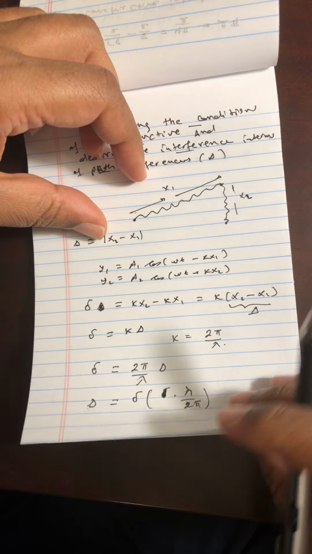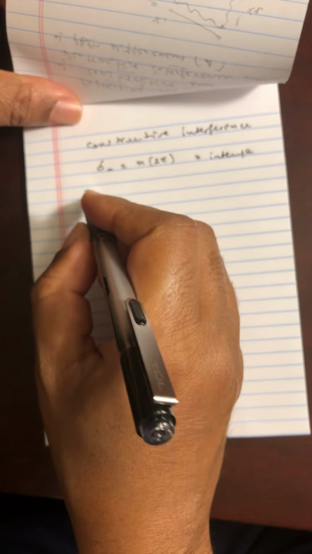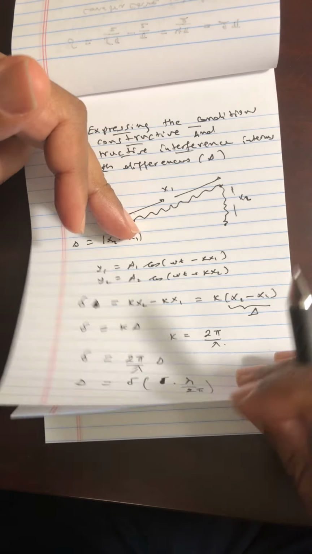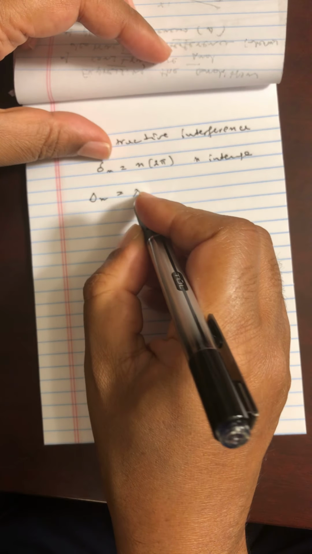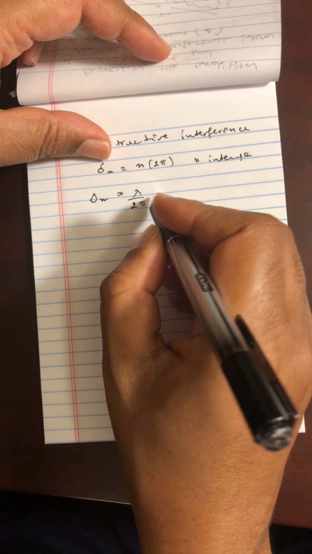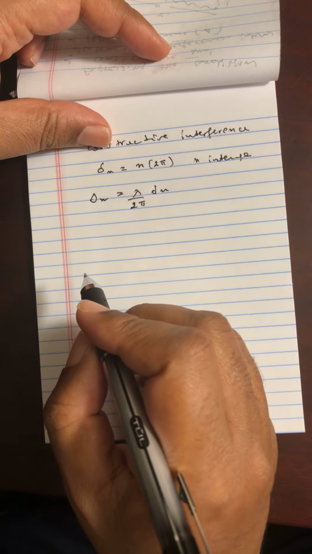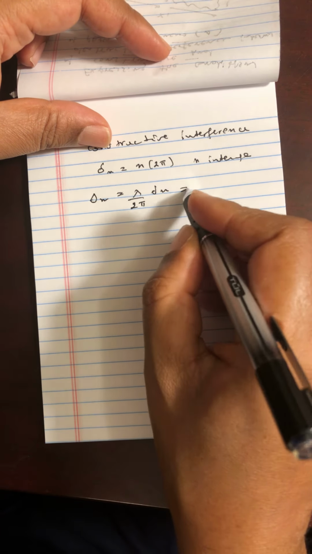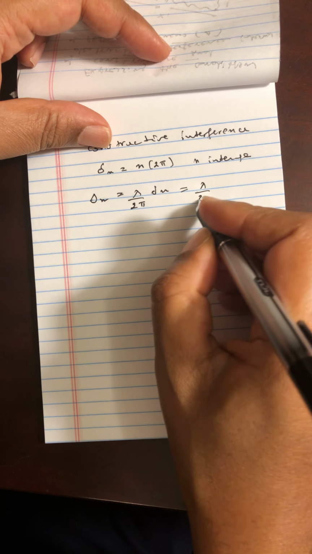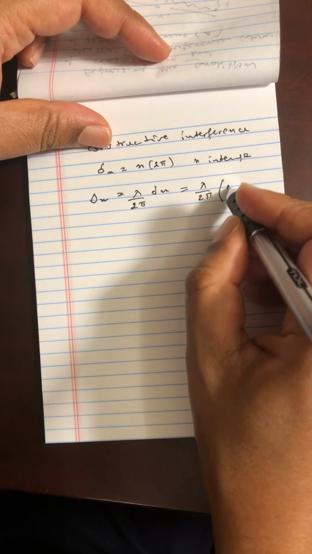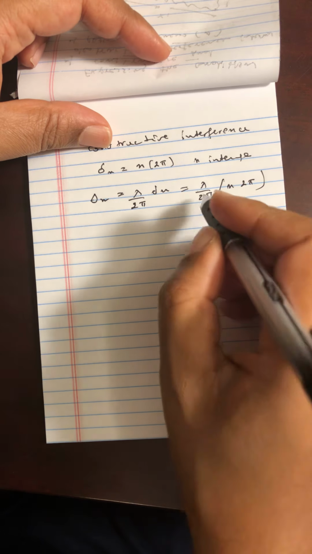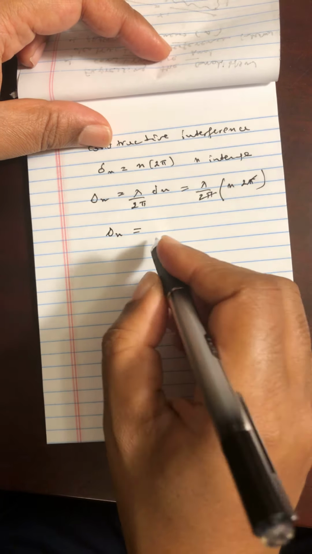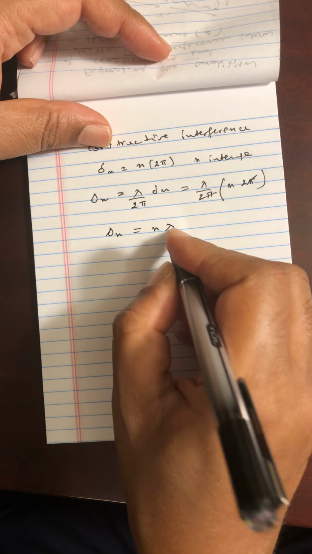So with the phase difference equal to n 2 pi, the 2 pi cancels out, and we've got path difference equals n lambda.